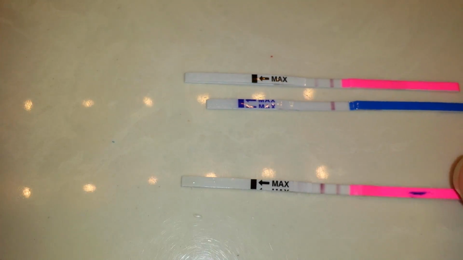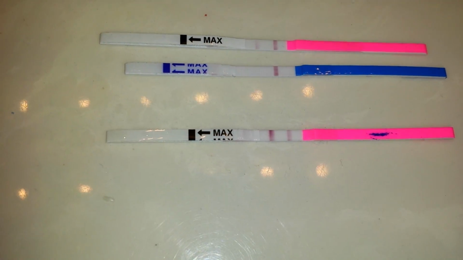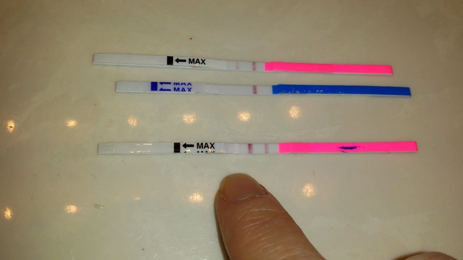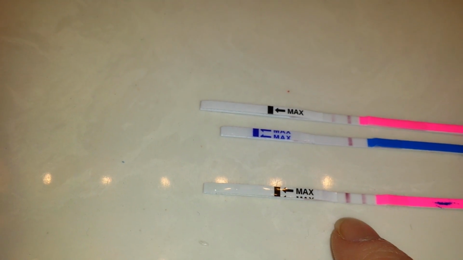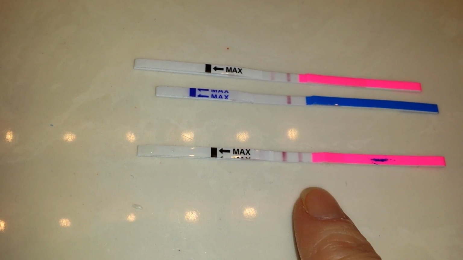So now, also with that being said, this is the OPK that had HCG in it. And the test line is getting unbelievably way darker than the control line.